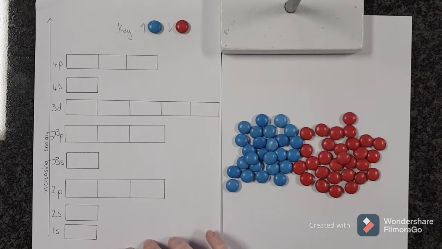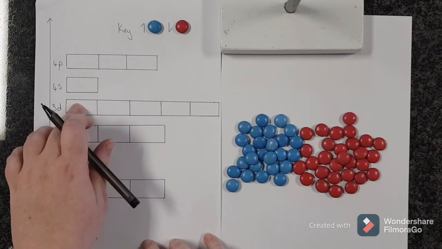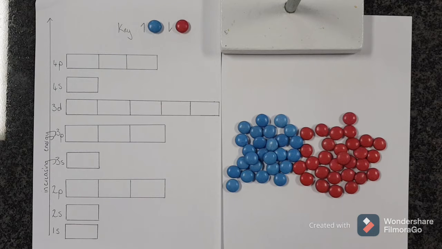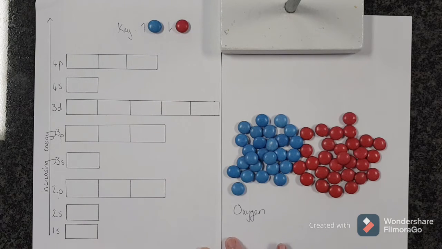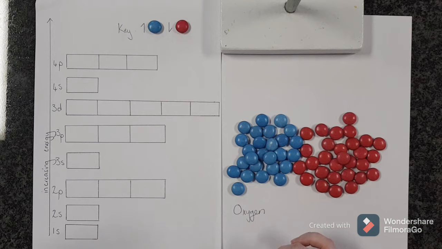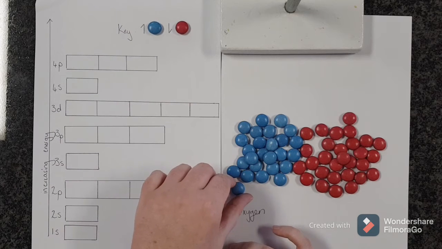So when we're filling our orbitals like this, the first thing I'm going to do, let's say I choose the element oxygen. I look on my periodic table and I see oxygen is element number 8 on the table, which means that it has 8 protons and 8 electrons when it's neutral. So now I need to fill the orbitals to be able to show the electron configuration.